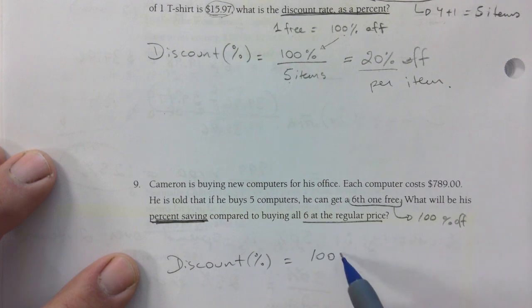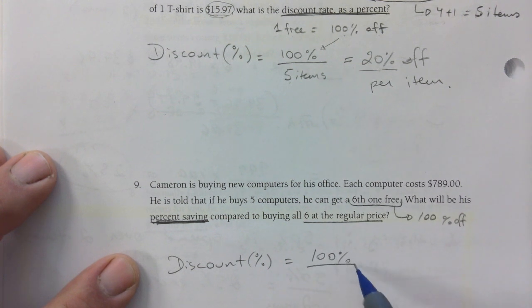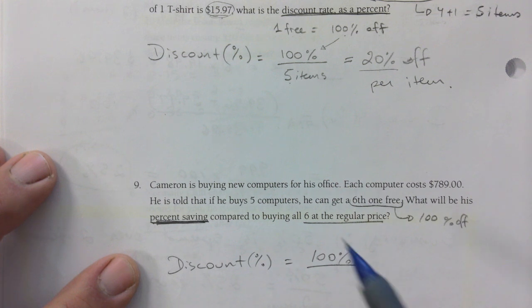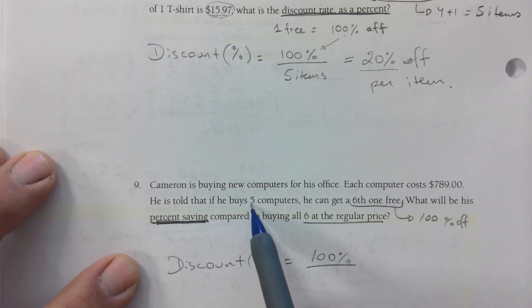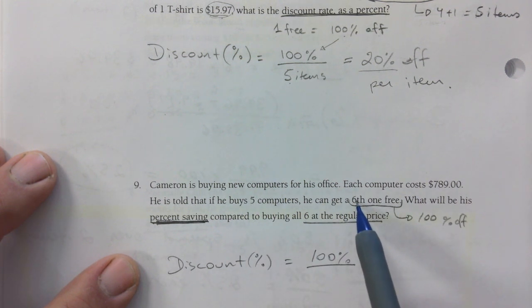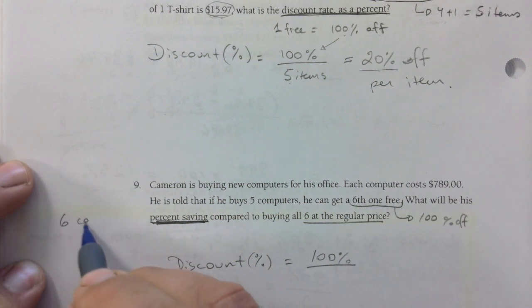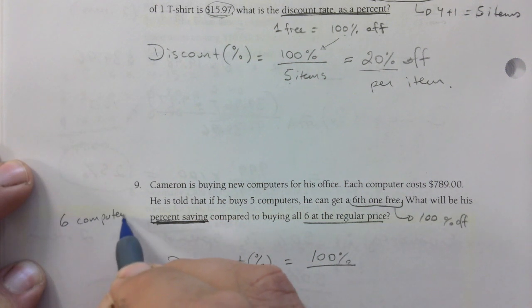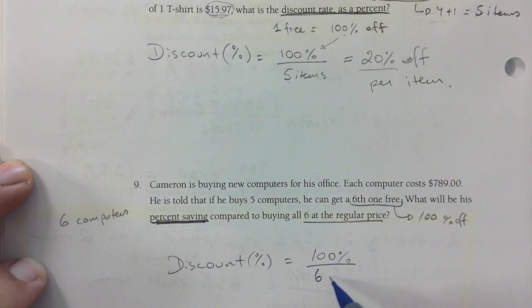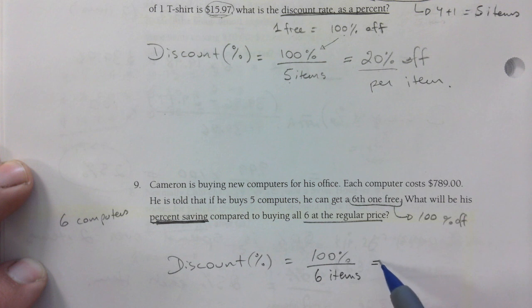So again, it's 100% that you're going to spread over how many items in this case? If you buy 5, you get the 6th one free, so that's 6 computers. Right? So you would divide the 100% over 6 items.